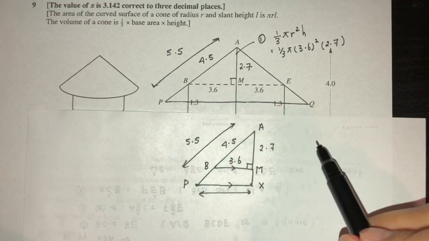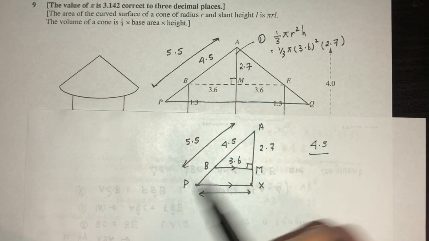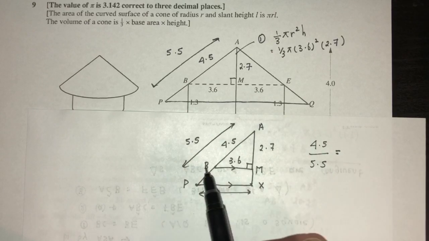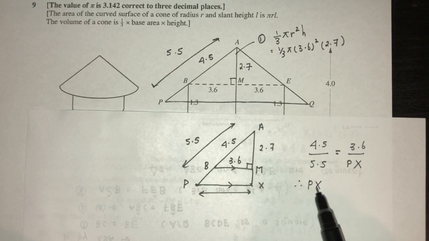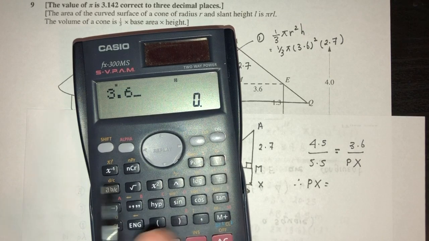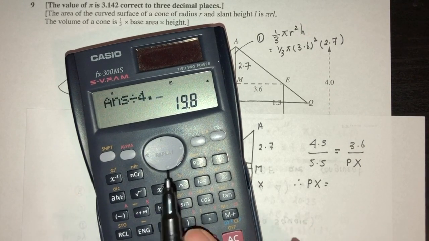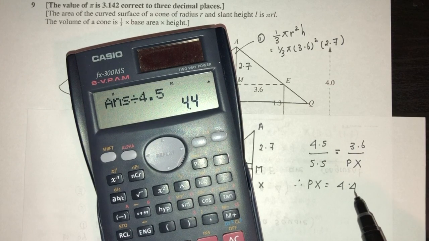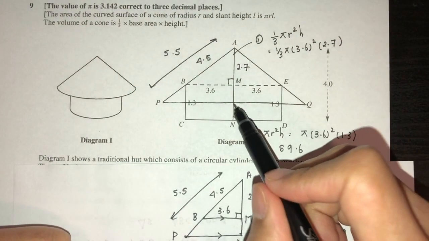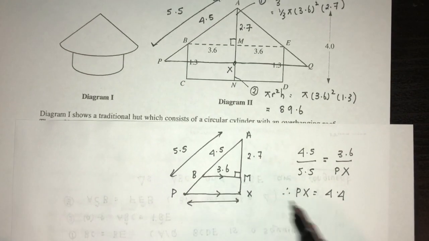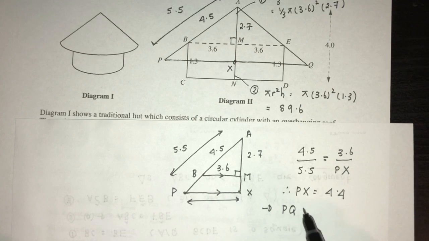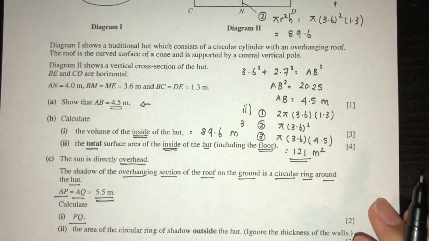So first thing is AB over AP, 5.5, that is equal to 3.6 over PX. So make PX the subject. You will have 3.6 times 5.5 divided by 4.5. That will be 4.4. So PX is 4.4. This is X. But we know that PX is the same as XQ. So from this you derive that PQ will be 2 times 4.4, which is 8.8. And that will be your answer for PQ, which is 8.8.